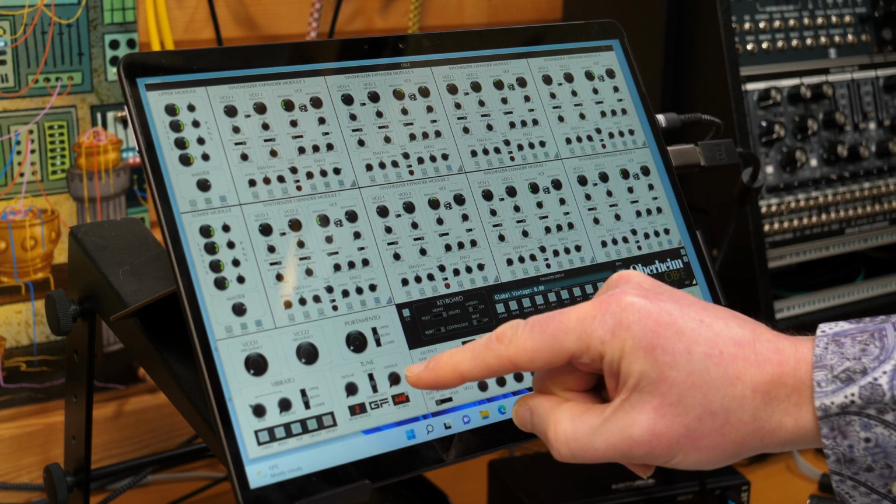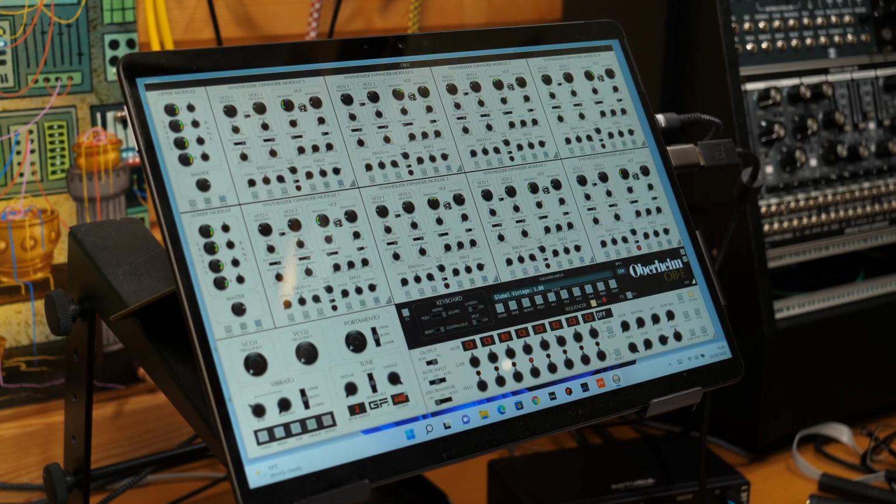Then they're more evened out if you bring that back down. Pump it back up for that little bit more character.